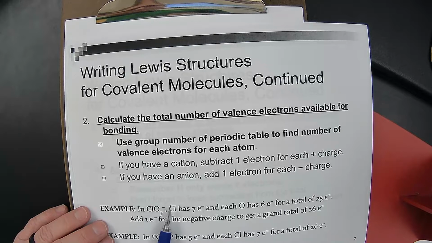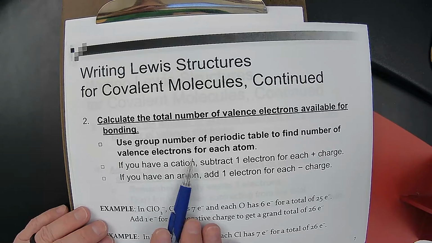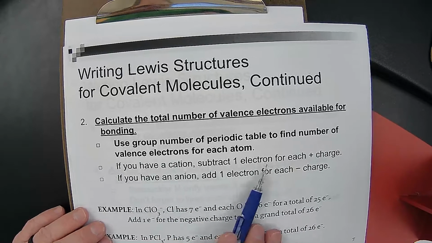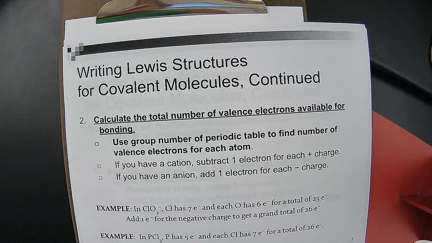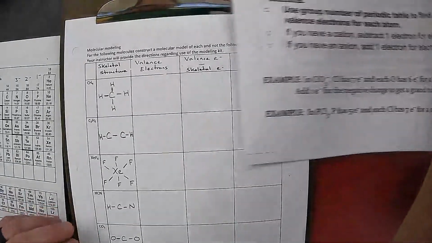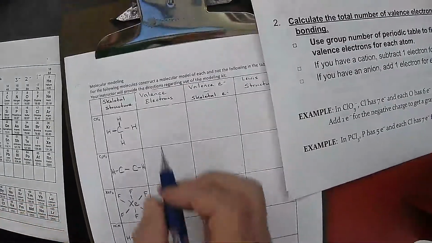So for instance, the ClO3 minus, once we add up all the valence electrons, we'd have to add an extra electron because of the minus charge. It means it has an extra electron. Or if it's a cation, positive ion, you subtract the number of electrons. So here's a couple of examples of this.